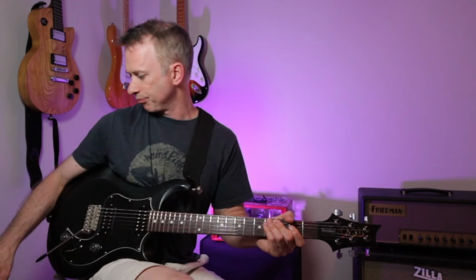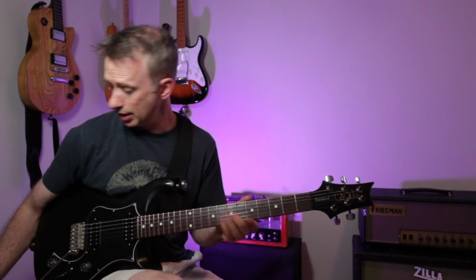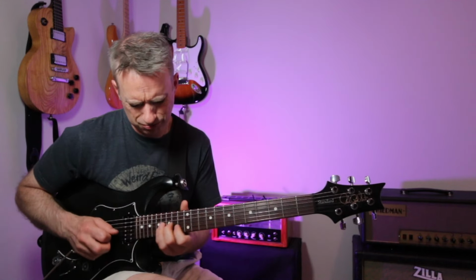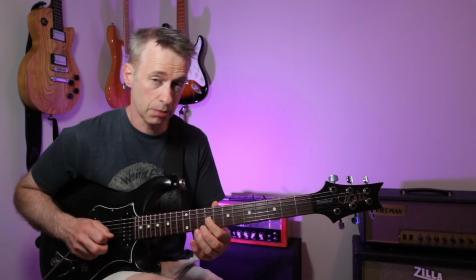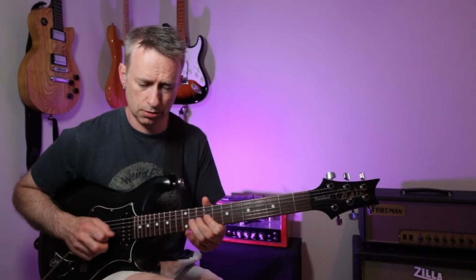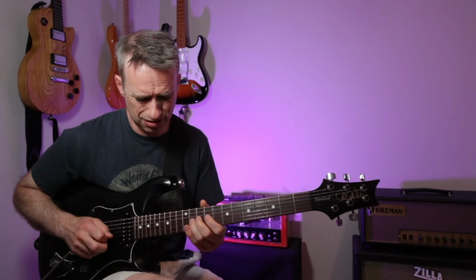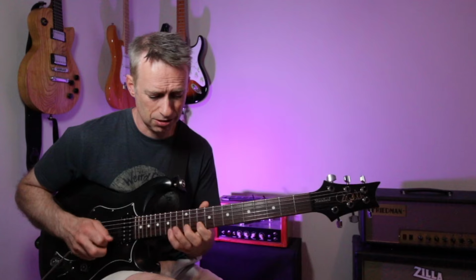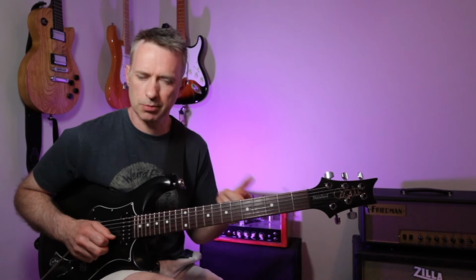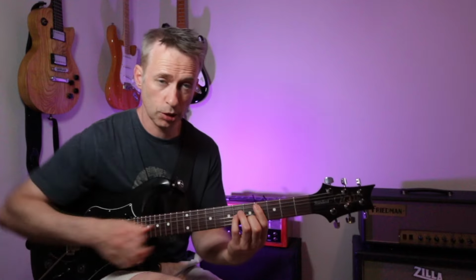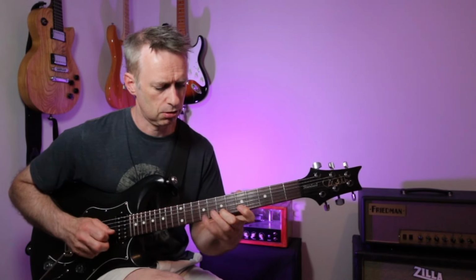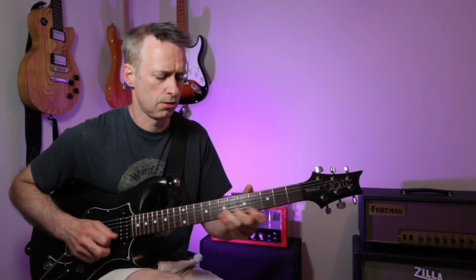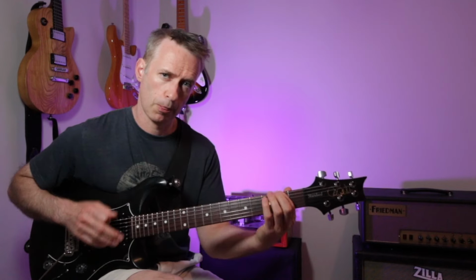Now let's try it with some kind of backing. So this is in C sharp minor, which is the same as the key of E. So I'll play an E major scale. Maybe pentatonic. Different scale. Still in C sharp minor, but using a different pattern. I could come down here to this C sharp minor. Pentatonic. Obviously that wasn't pentatonic.